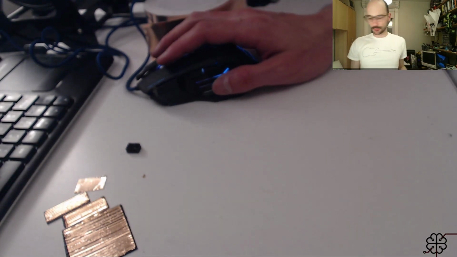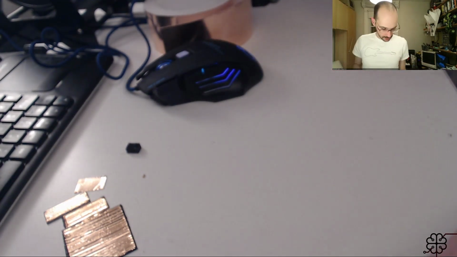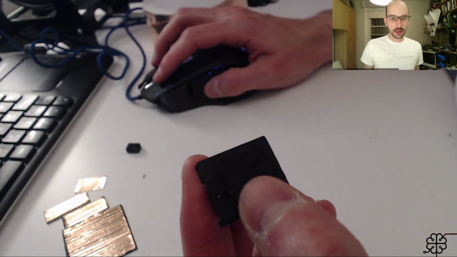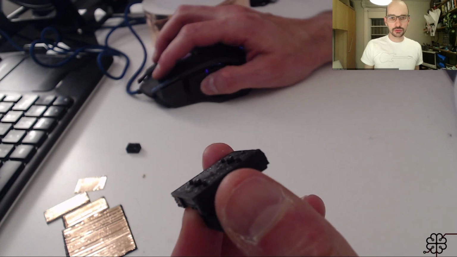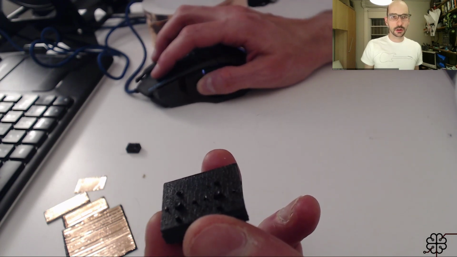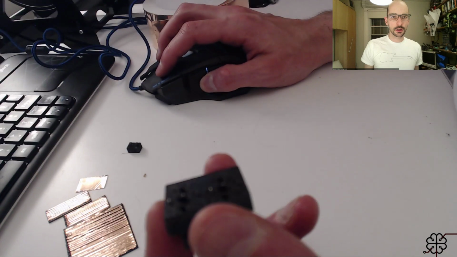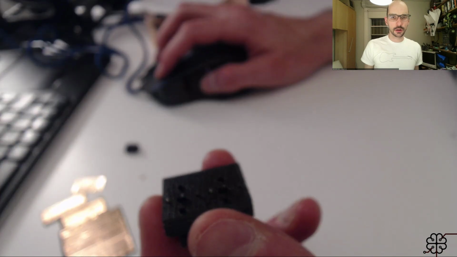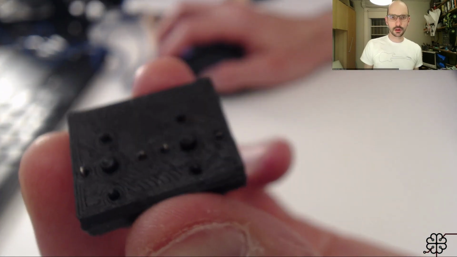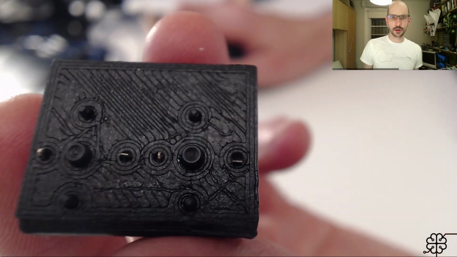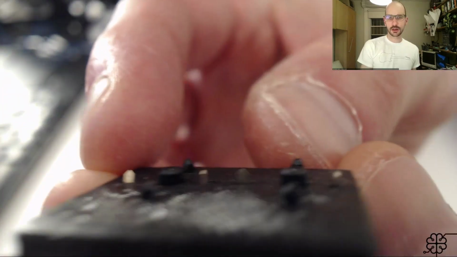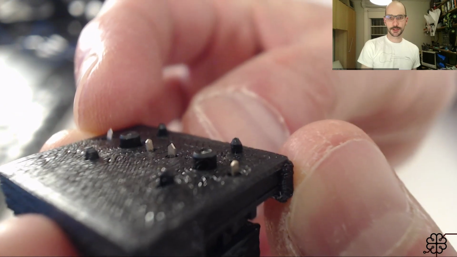Okay, so explain the problem with the pegs in a second. The problem with the pegs is if you look at the underside of this over here, you can see that the pegs stick out, right?